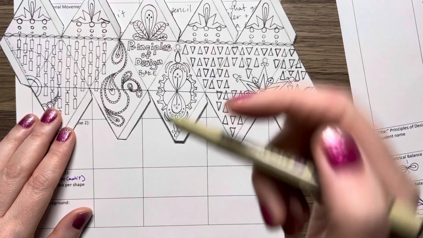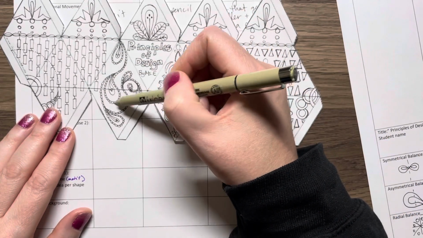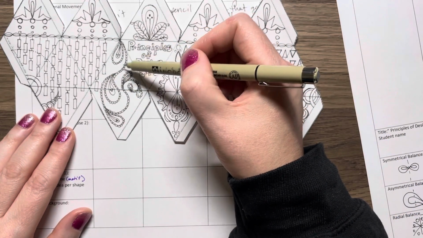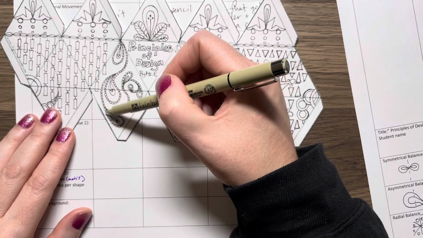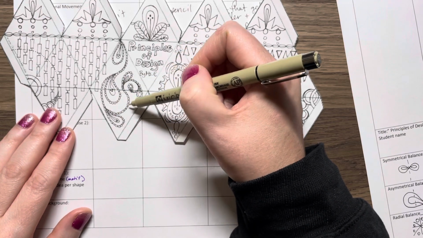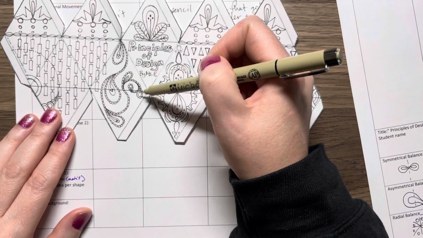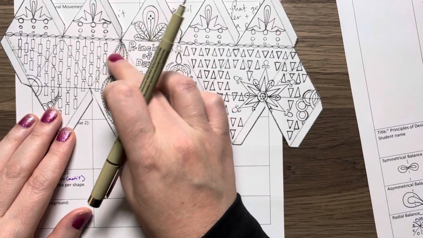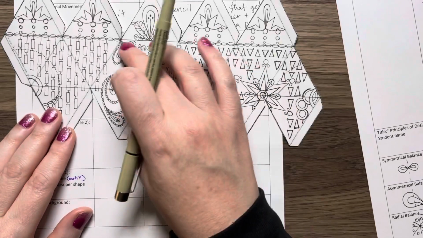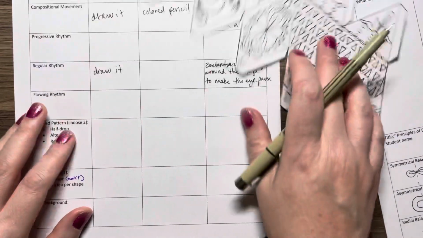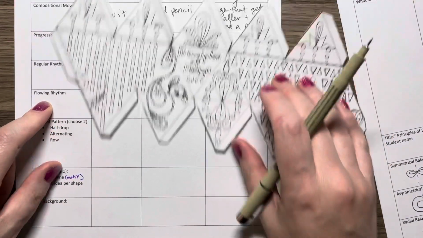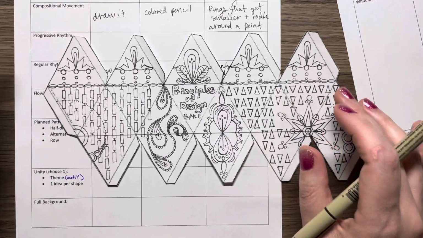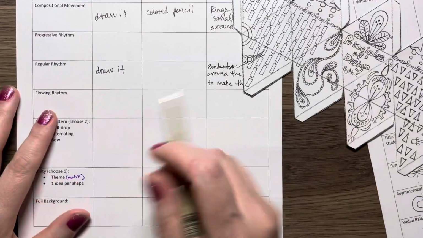But this one right here, because I've got these little leafy things, you're like, ooh, leaf, ooh, ooh, leaf, ooh. Right? You get it? So because there are these areas where you pause, that creates the flowing rhythm as opposed to just the compositional movement. Okay.